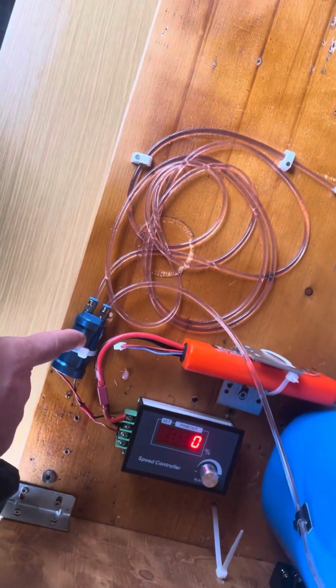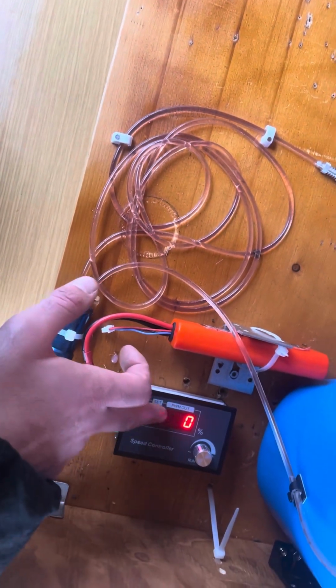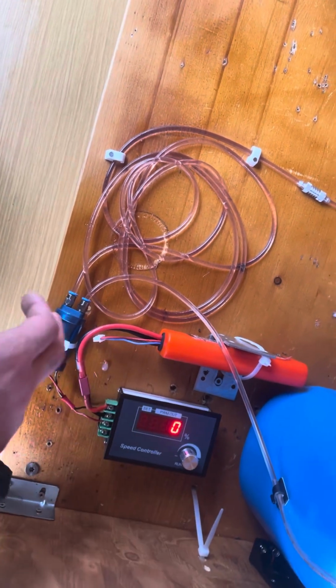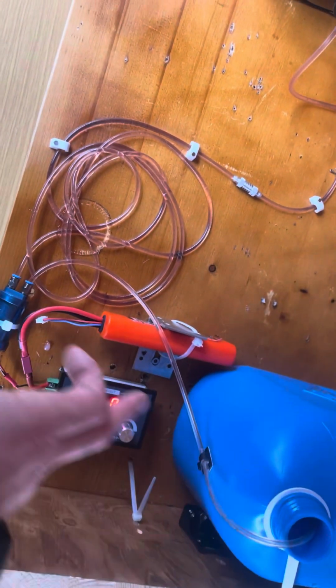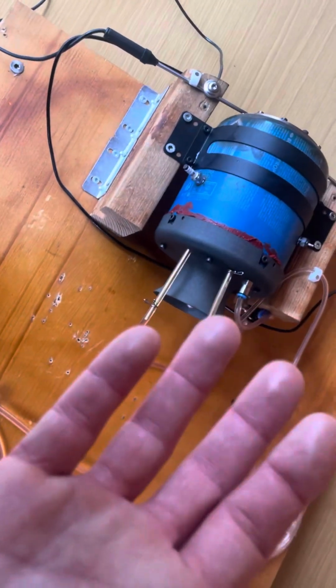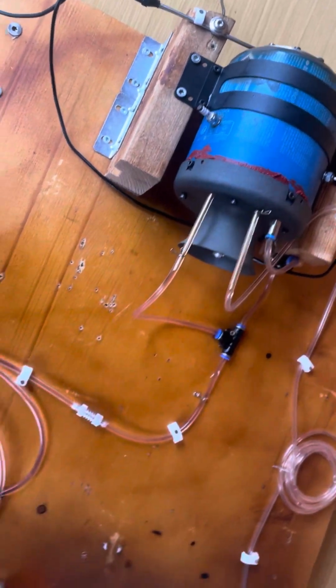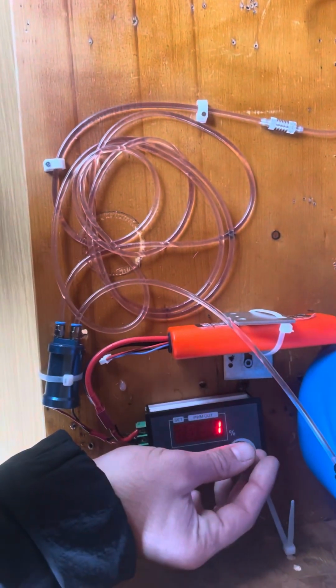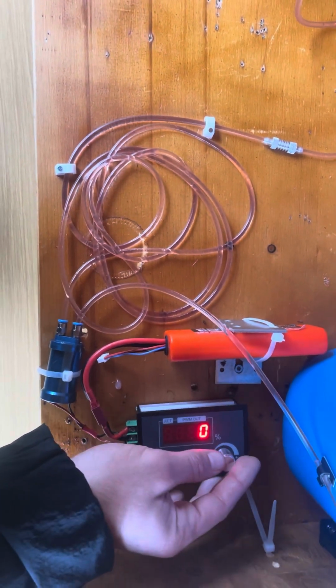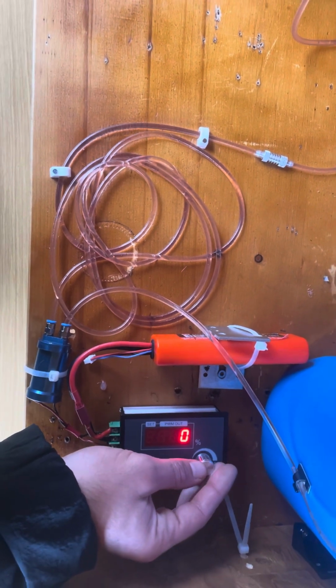So you can restrict the power of the pump with the potentiometer, which means you can restrict the fuel, which means you can restrict at the end of the day the power of the engine. So this potentiometer is, you can say, my gas throttle from a car.